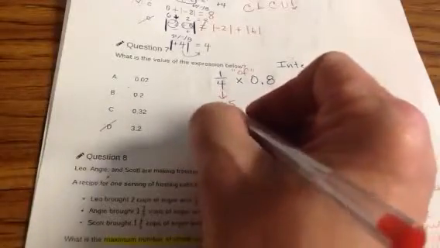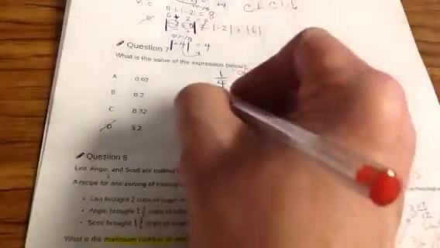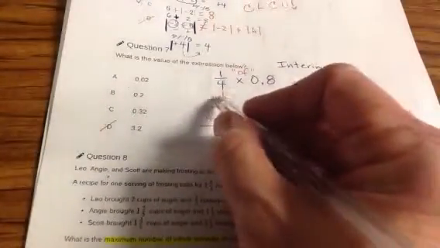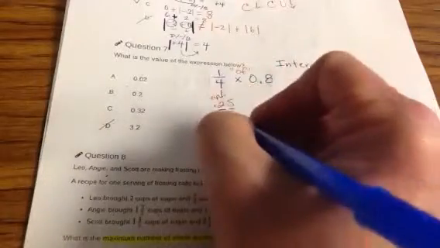0.25 times 0.8. Class, what is 8 times 5? 40. Carry the 4. 8 times 2? 17, 18, 19, 20. So this is going to be 20. How many decimal places do you see in the question? 3. The 2, the 5, and the 8 are all decimal places.